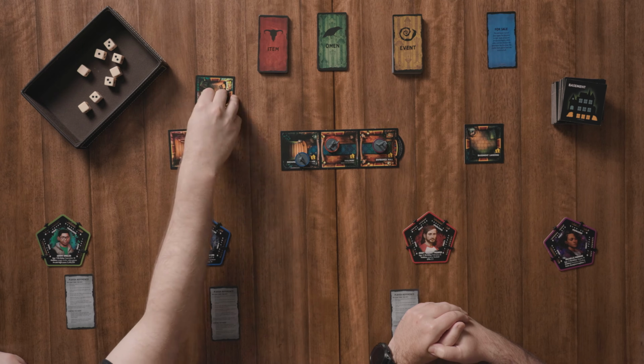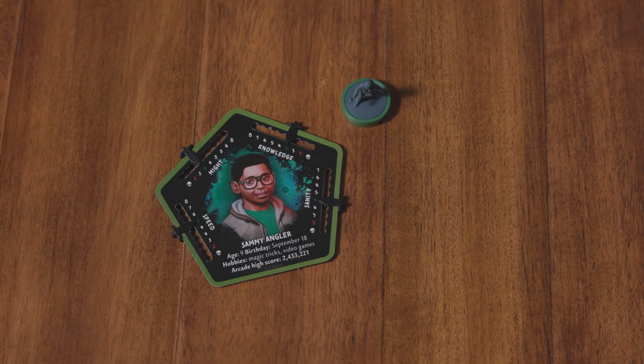A game of Betrayal unfolds in 2 parts. In the first part, you and your friends are exploring the house, placing tiles to build as you go. But let's start with the biggest mystery of all. Who are you? Each player chooses a character color and takes the matching standee along with that character's board.